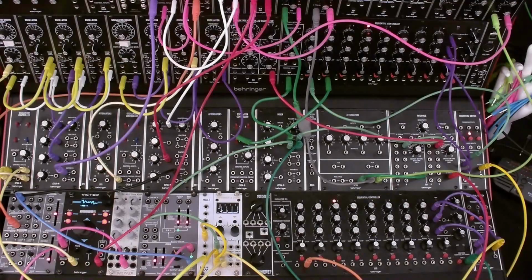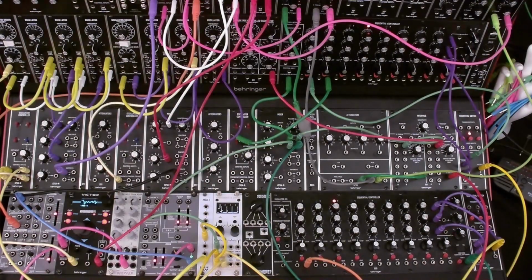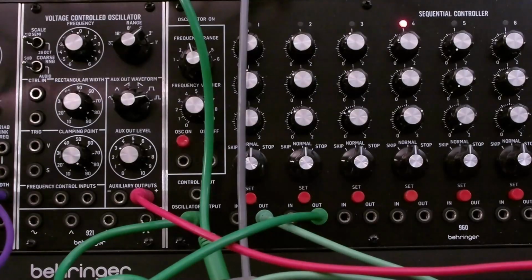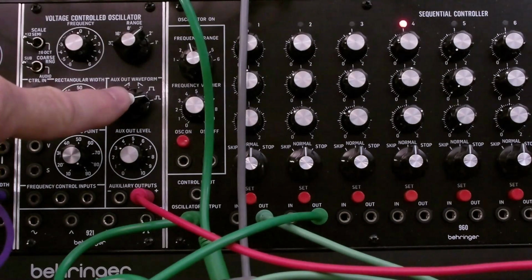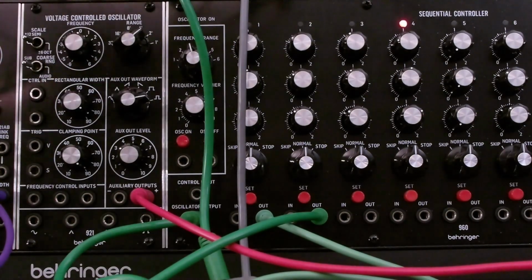Up until now, we've used the internal oscillator as our master clock for the 911 envelopes. In order to create the Ratchet Effect, we're going to use the 921 oscillator again as an alternate clock. The 921 pulse output will drive the 911 envelopes.